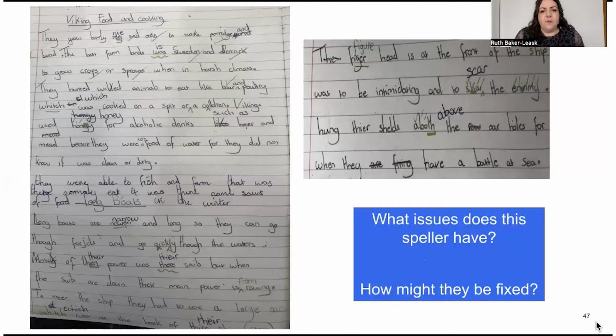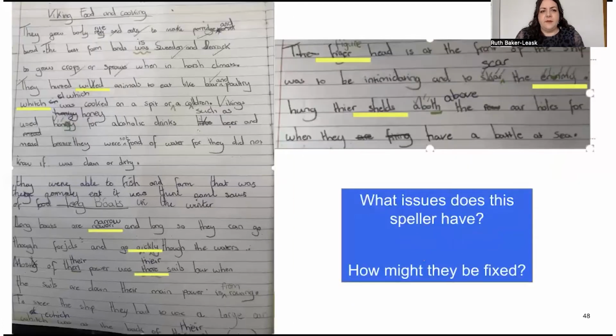So what have you found out? Here are just a couple that I've underlined to talk about. Wild animals with a double L. And there's something there about an ED ending. Remember I was talking about ED endings? The child hasn't realised that that is an adjective and they've treated it like a verb and put the wrong ending on. We've got a which and which homophone issue. So far we've got parts of speech, homophones.